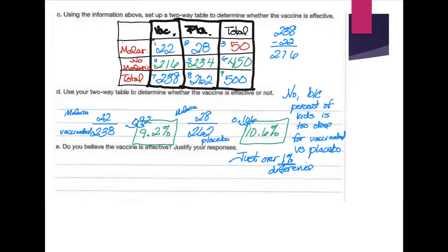Because it doesn't have to do with what they think, but just looking at the facts, what would they say? That's right. They would say, hey, a smaller percentage got malaria. And maybe they're a person that believes in vaccines too. Not everybody believes in vaccines, and that's fine.